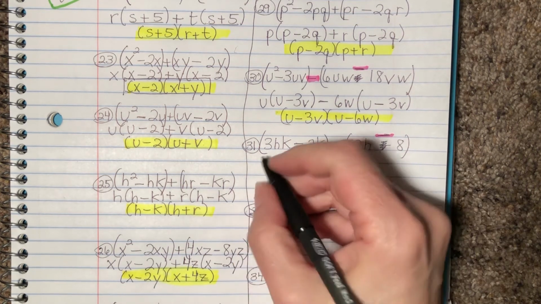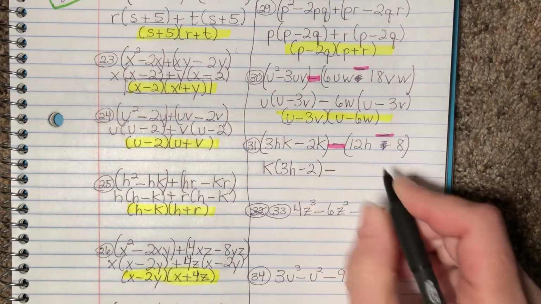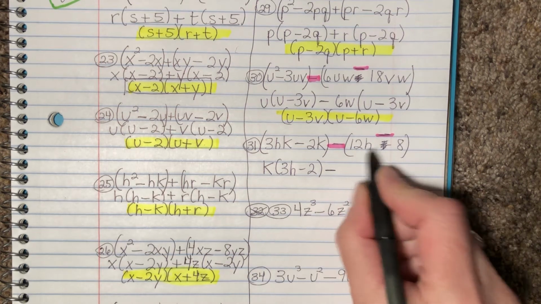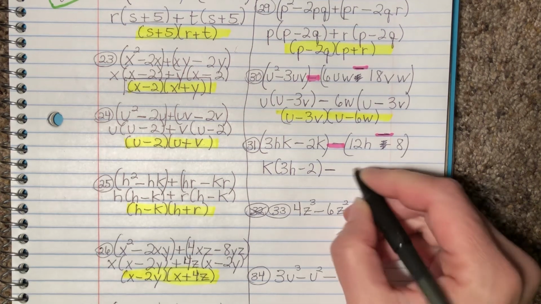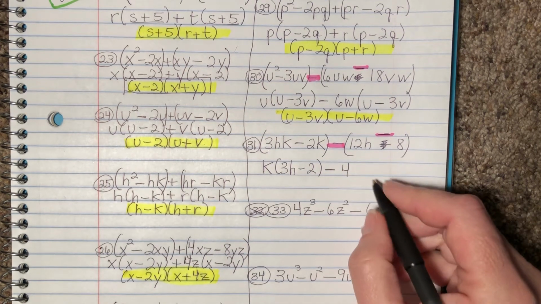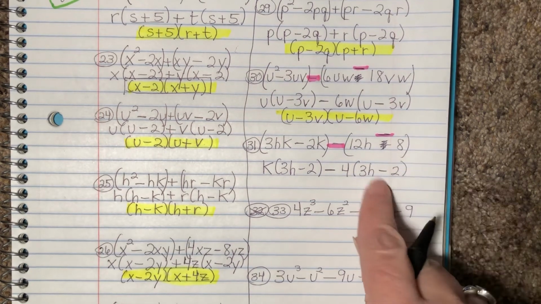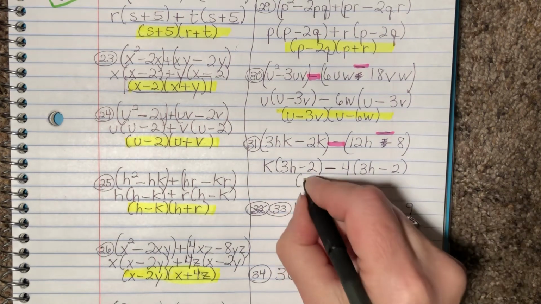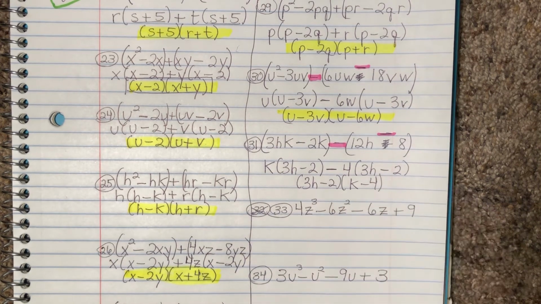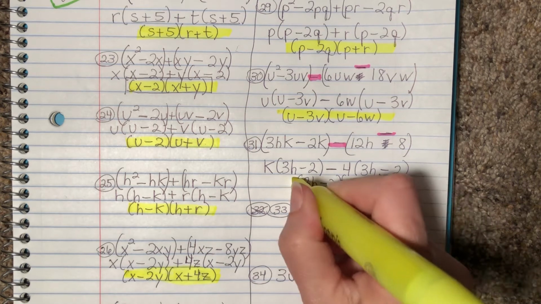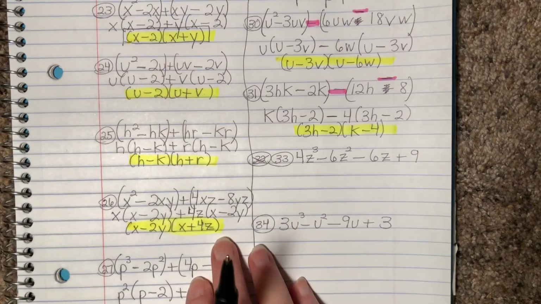Okay, so I can pull out a k, and I get 3h minus 2 minus, now between the 12 and the 8, they both have a 4. 4 is the biggest thing, but there's no h in this one, so 4 is the only thing they have in common, the greatest thing. 3h minus 4 times 2 is 8. Now I look to see if they match, and they do. So 3h minus 2, k minus 4 is my answer. And once again, you can switch the order of your parentheses. That won't change anything.